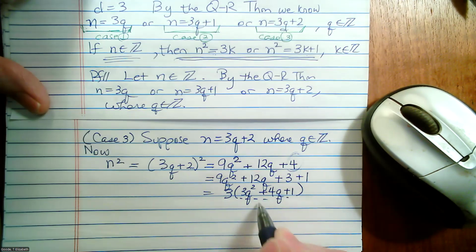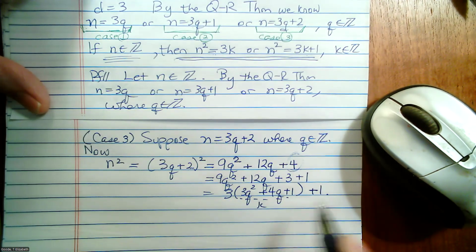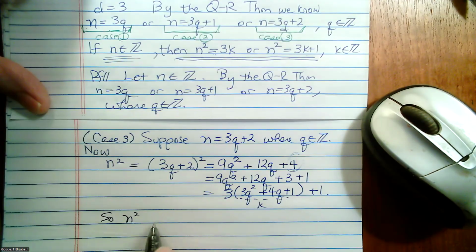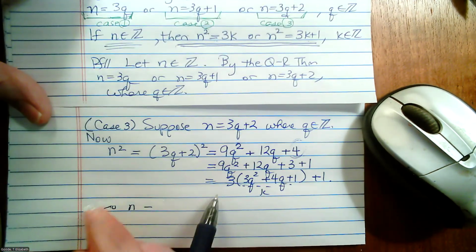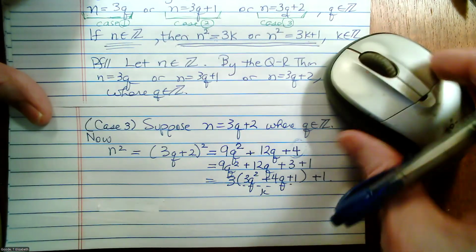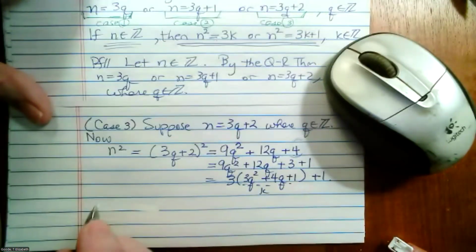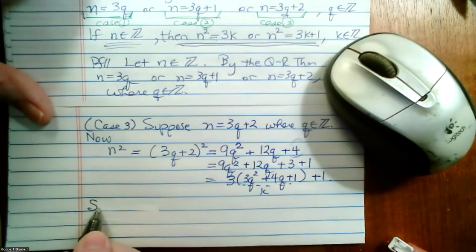That's going to be our k. The whole thing is plus 1. So n squared equals, oh, we got to talk about why k is an integer. I almost forgot. Why is k an integer? k is an integer because sums and products of integers are integers. That's right.